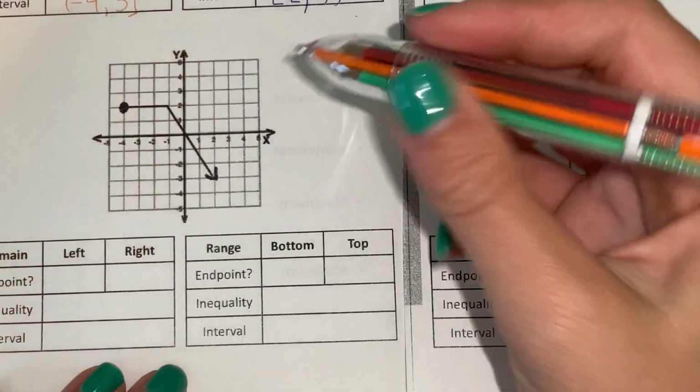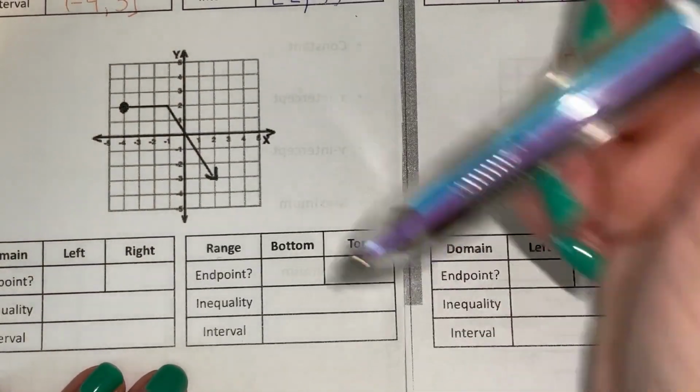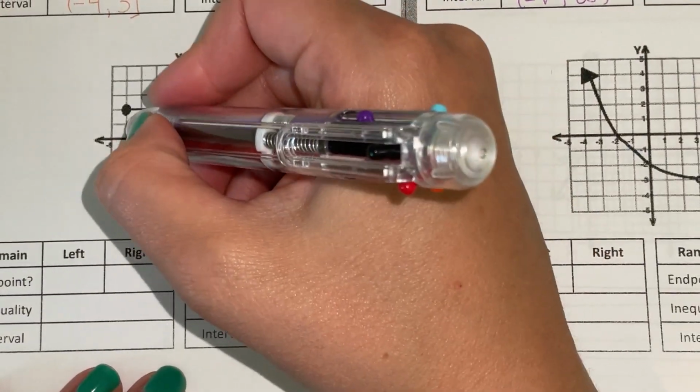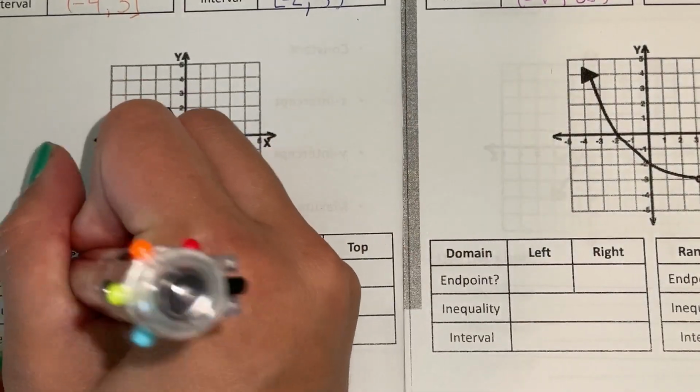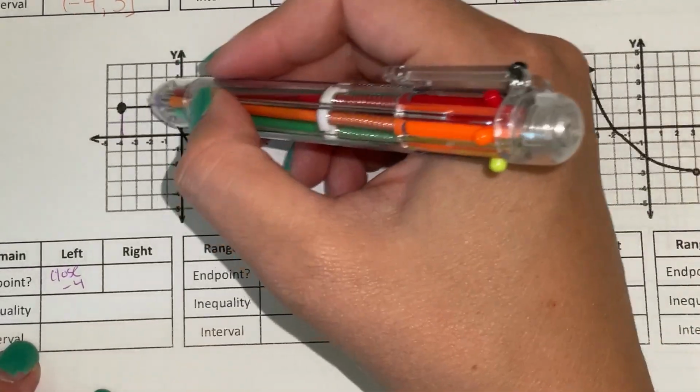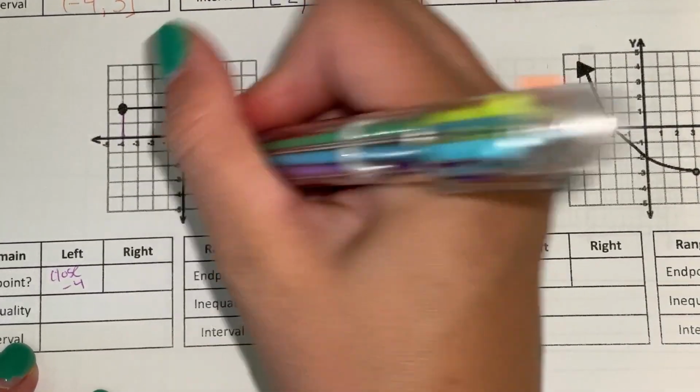Okay. Next one. The leftmost we can go is a closed dot at -4. So it's going to be a closed -4. The rightmost we can go is an arrow.